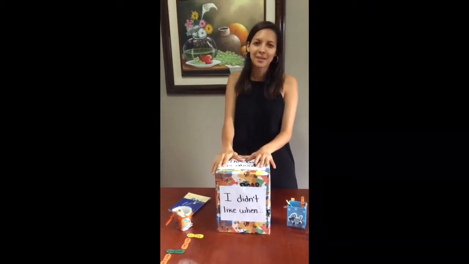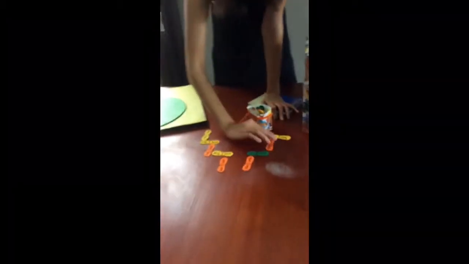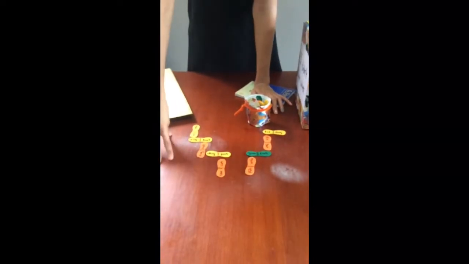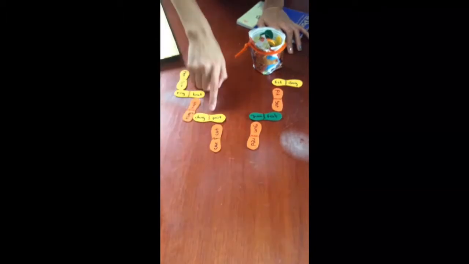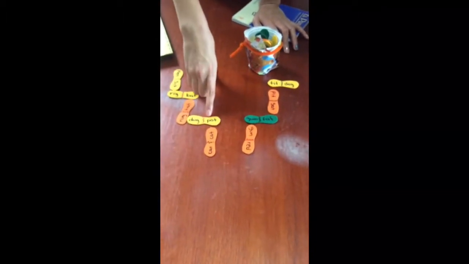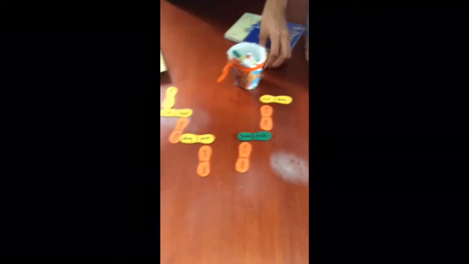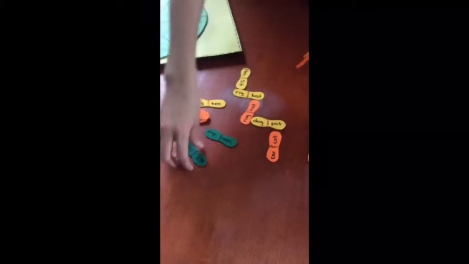We have the word domino, and this is also for phonics, so students can match the CVC with their minimal pair. As you can see, it says pot, cat. So you look for the other minimal pair, for example, car.